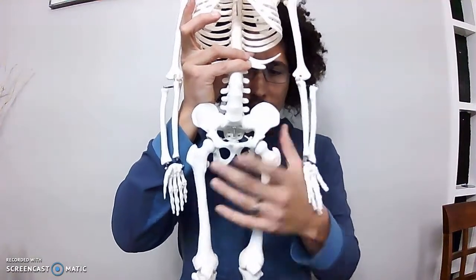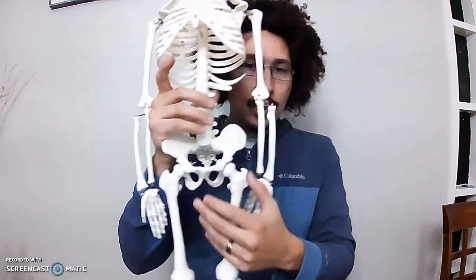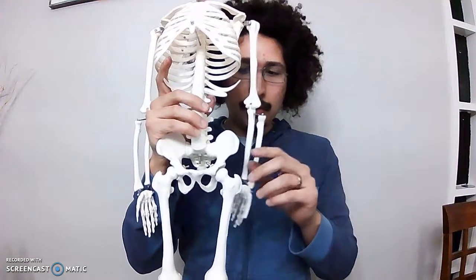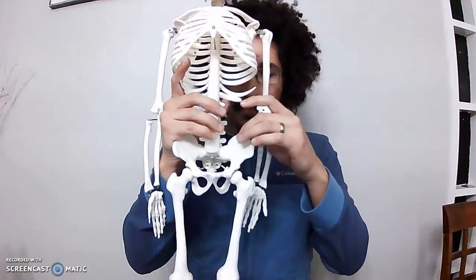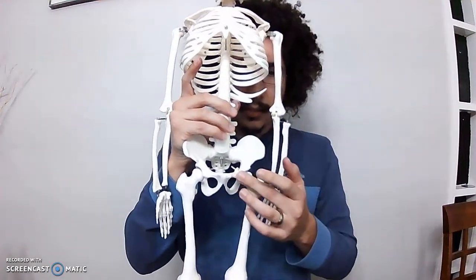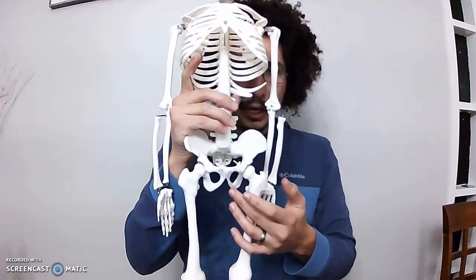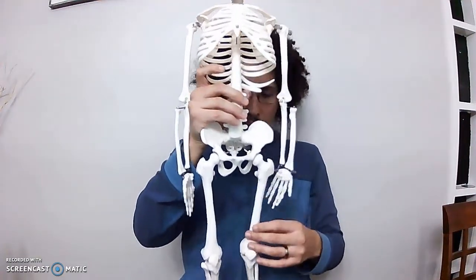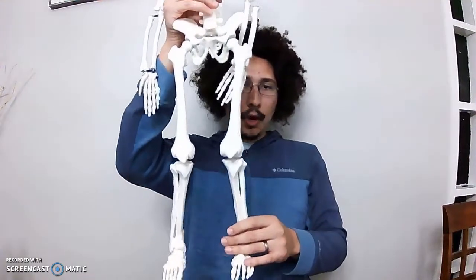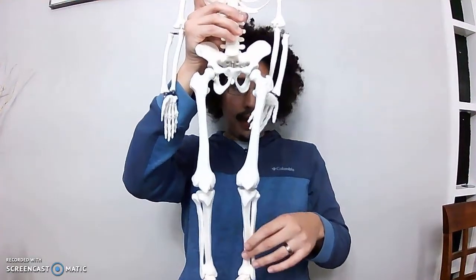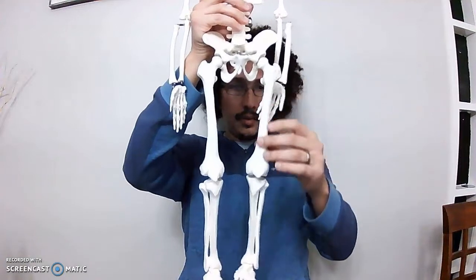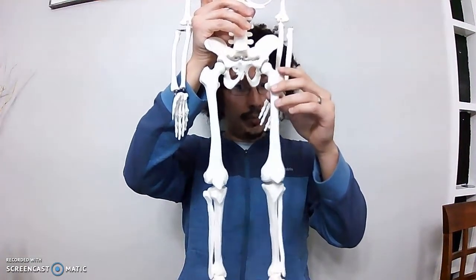Let's move on to the pelvic girdle. So here we have the pelvis, your hip bone. It's made up of 3 bones: the ilium, pubis, and the ischium. Okay, let's move on to the lower extremities. We have the femur. This is the largest, biggest bone in the body.